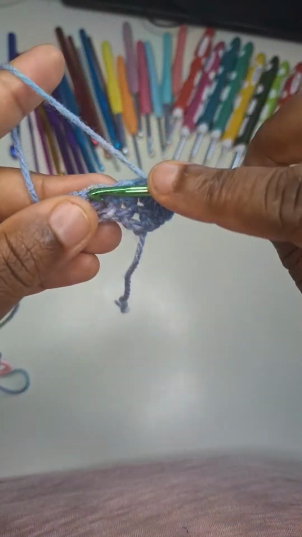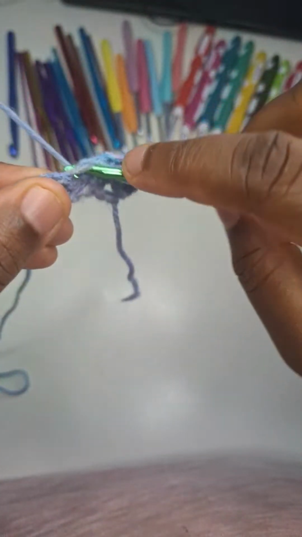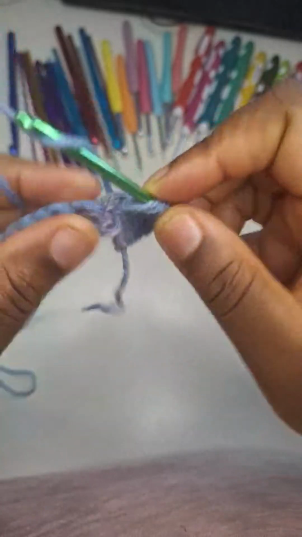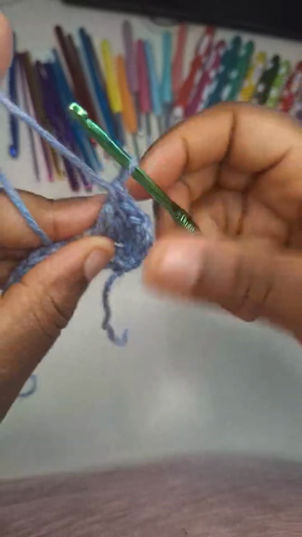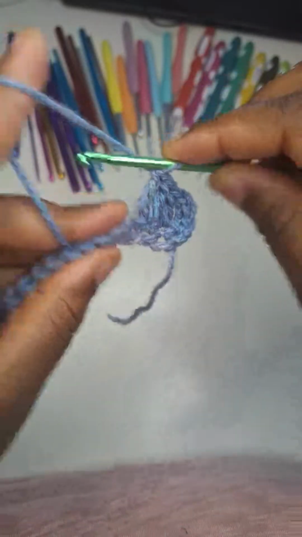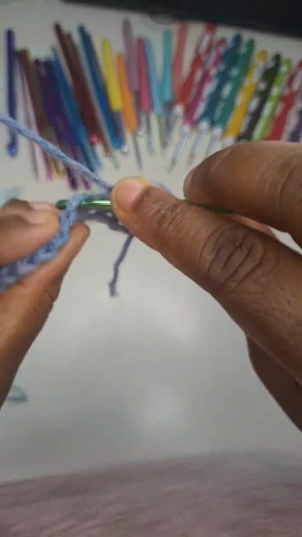Again, yarn over, insert, pull up a loop, yarn over, pull through 2, yarn over and pull through 2. Okay, so that's how you do a double crochet.